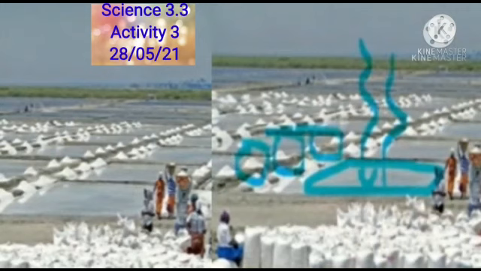Okay, so look at the picture. Seawater is allowed to stand in a shallow pit. The water gets heated by sunlight and slowly turns into water vapor through the process of evaporation. In a few days, the water evaporates completely, leaving behind the solid salt. Common salt is then obtained from this mixture by further purification methods. Clear? Like that, we are separating salt from seawater.